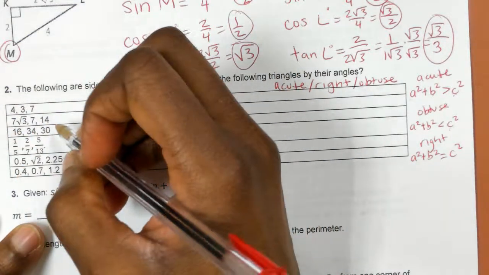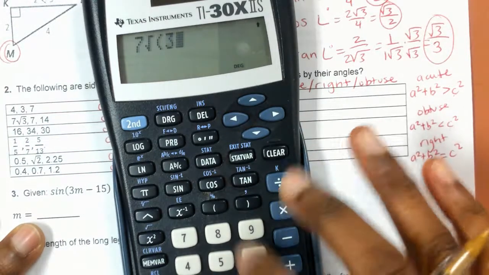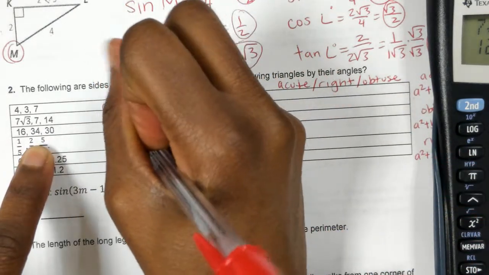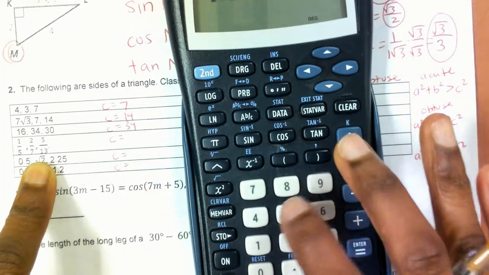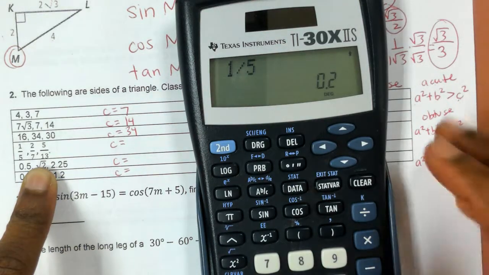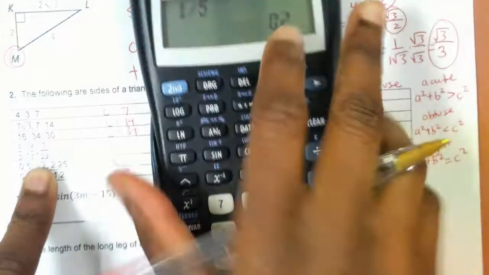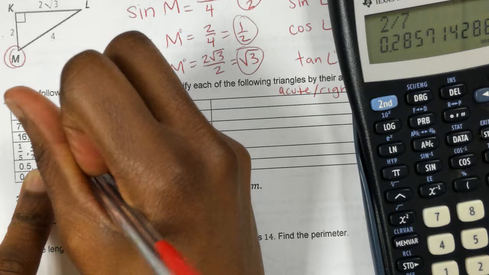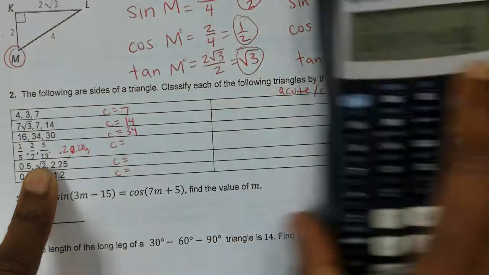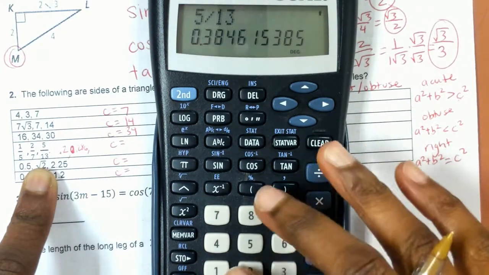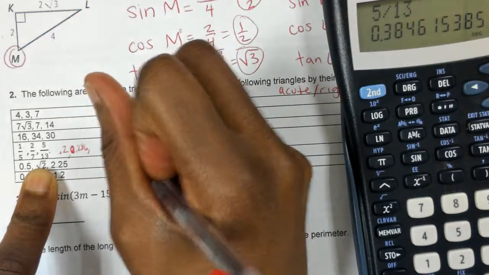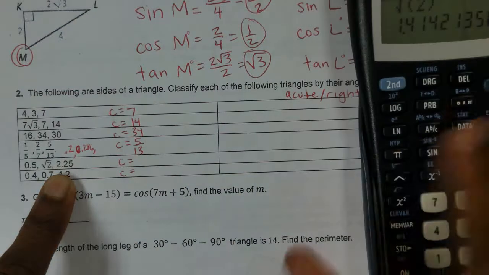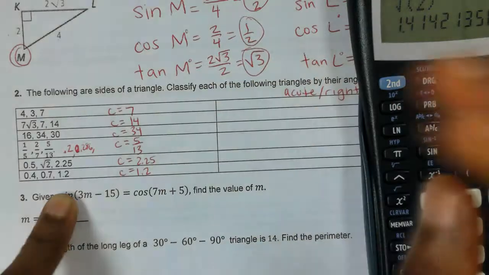So c is 7. For the second one, 7 radical 3, if you weren't sure, you would type it in, but I know 14 is bigger than that because 7 radical 3 turns out to be 12. So the side that's largest is last, 14. The largest number here is 34, so c is 34 on this one. And for fractions, if you don't know them, you just divide. The first fraction is 0.2, then 0.28, then 0.3. They put these in order, which is nice. I already know the square root of 2 is 1 point something, so I know this 2.25 is the biggest. The square root of 2 is 1.41, so this is still c. And 1.2 is c.